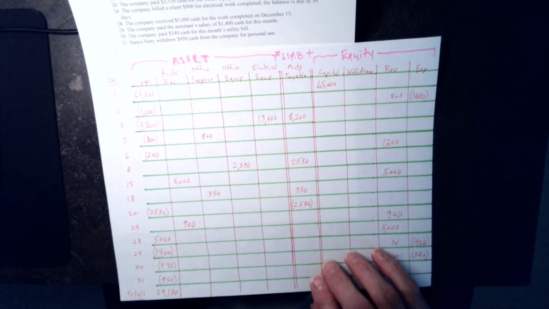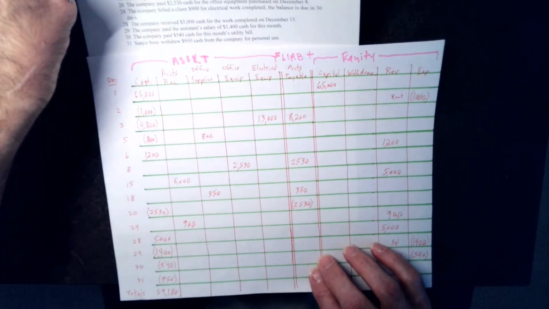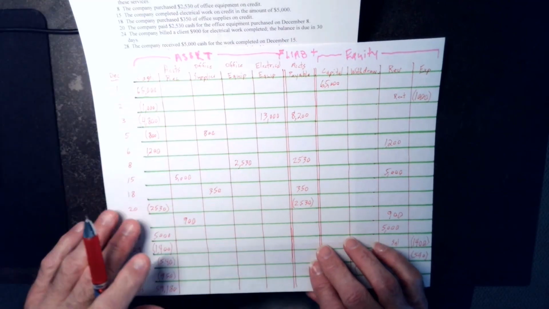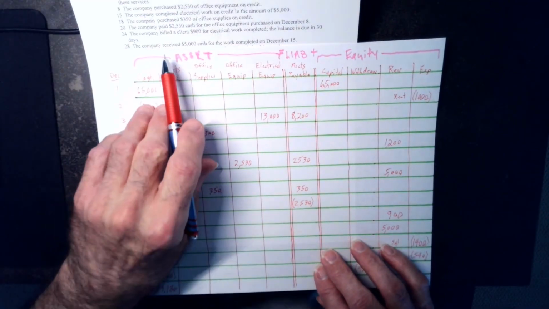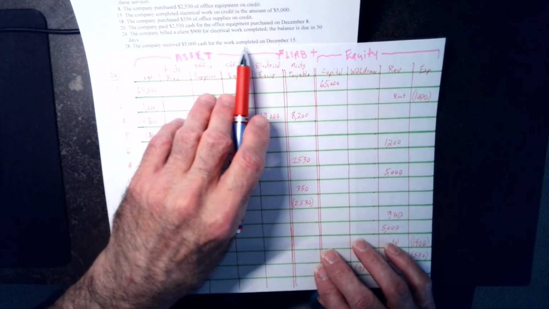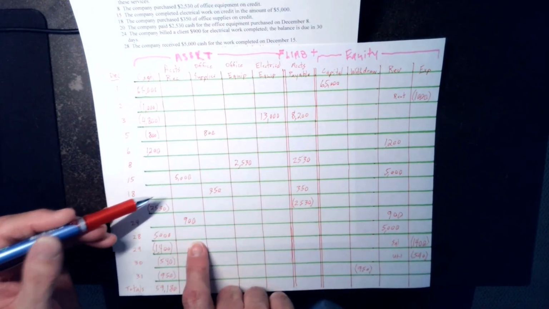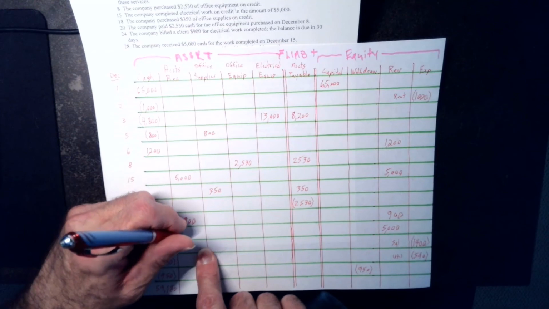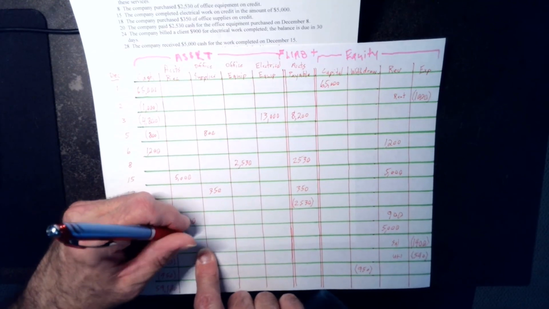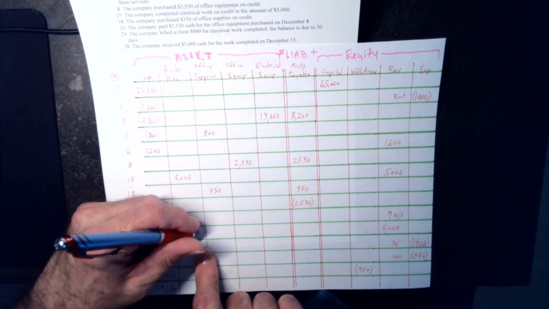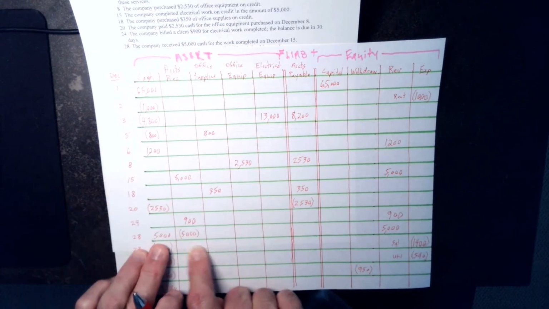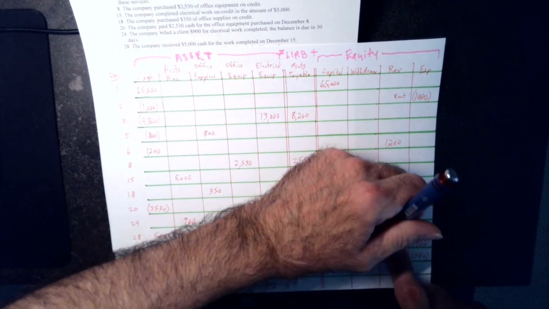Okay, so I realized that when I did the transaction on December 28th, I misread this. My bad. The company received $5,000 cash for the work that was completed on December 15th. And so this is supposed to be a negative $5,000 because I decreased accounts receivable. Okay, and I should not have $5,000 here twice.